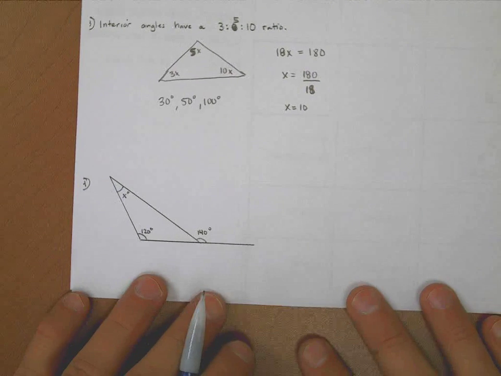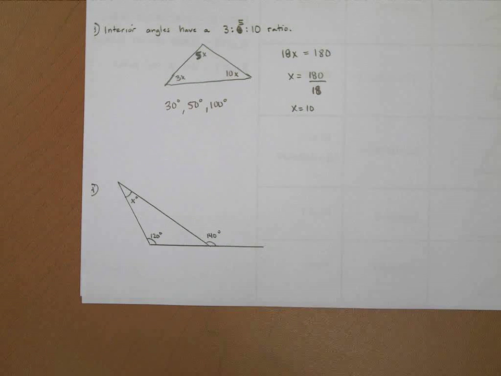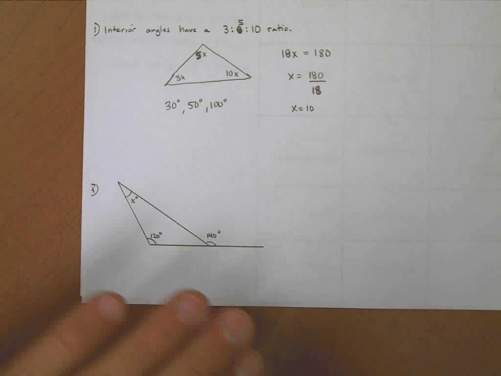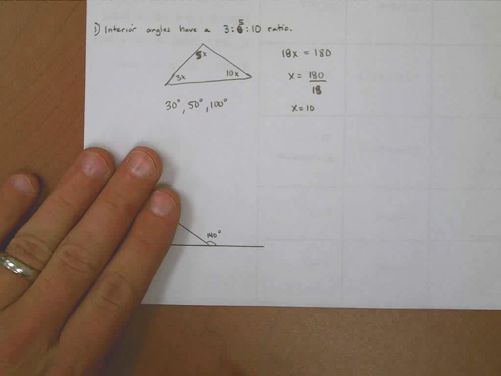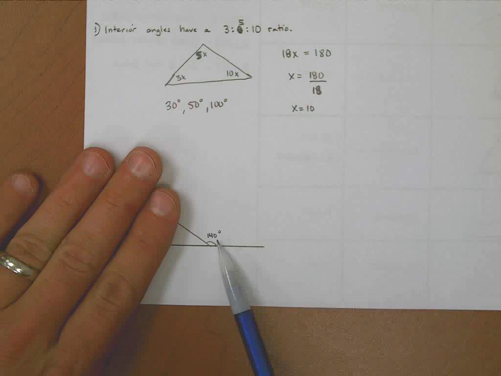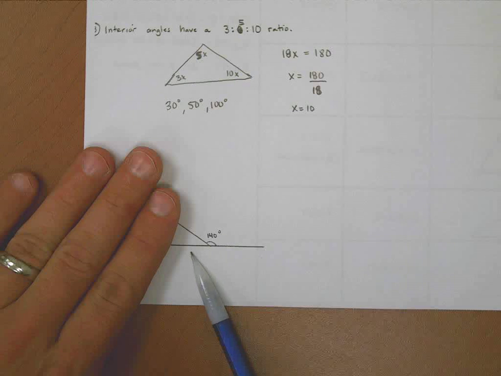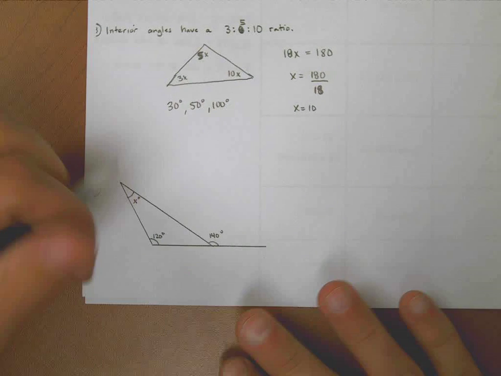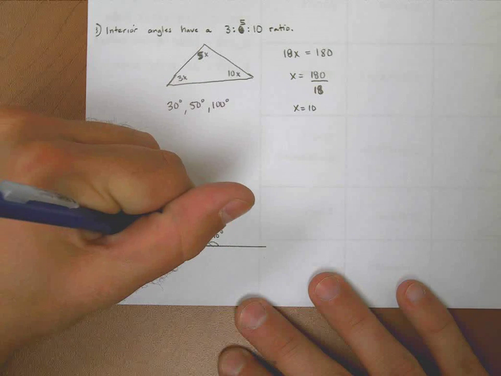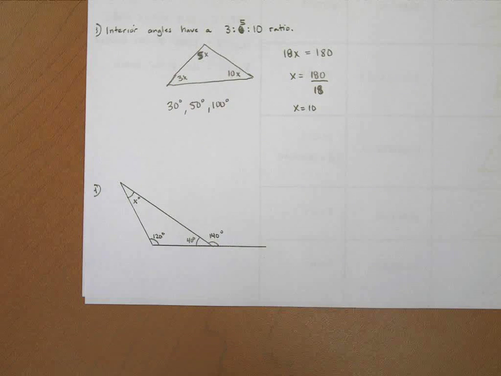Last problem. Ooh, this one looks difficult, doesn't it? Solve for x. Holy cow, what do I do in a problem like this? Well, it turns out that if I just ignore part of the problem, let's say I ignore this, and I just look at this angle, don't I know that these two angles put together add up to 180 degrees? So if 140 is spoken for, I know that the inside here is 40 degrees, the other 40. So I'm going to go ahead, it just takes an extra step, but I'm going to say that's 40 degrees.